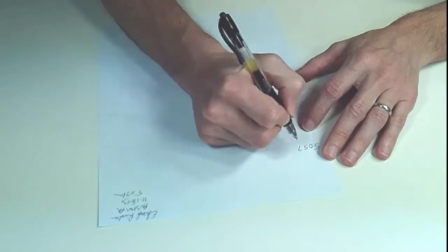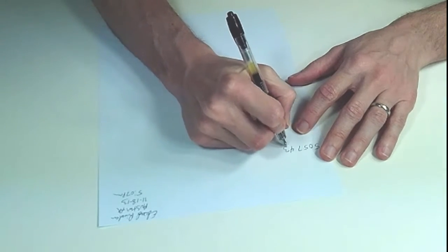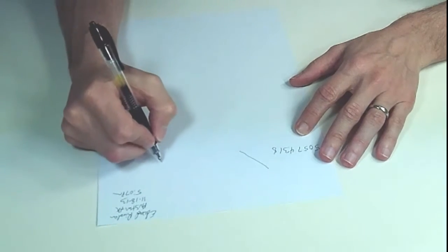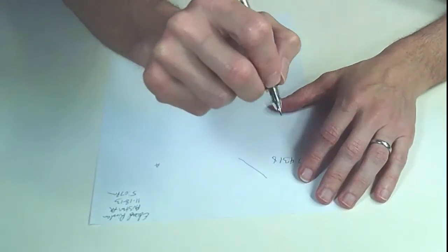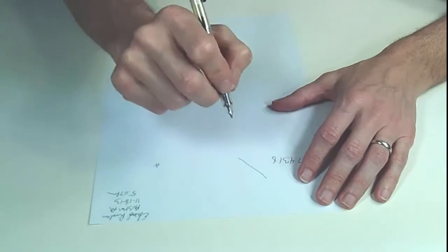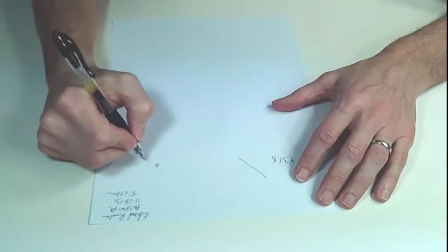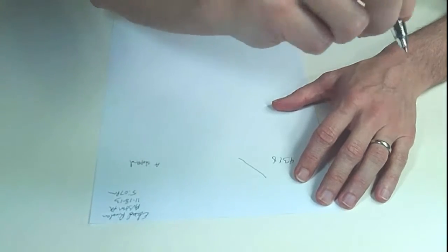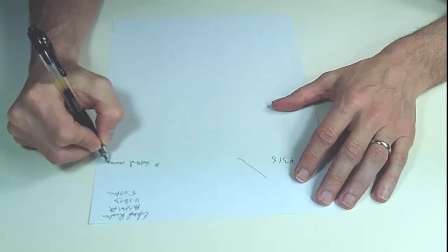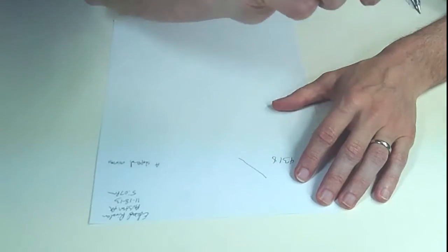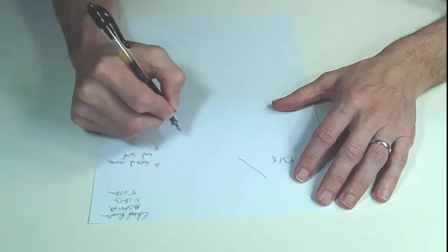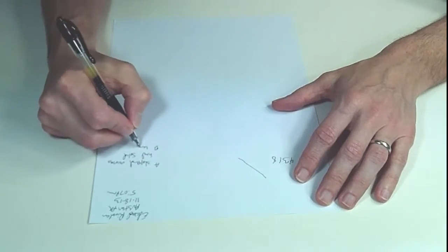5057 4318. Okay. Sloping across, hard, solid, B, land.